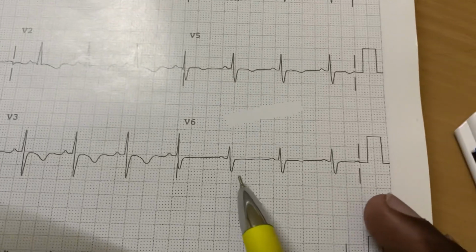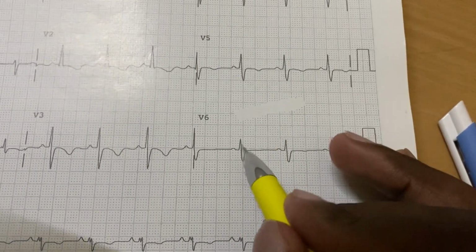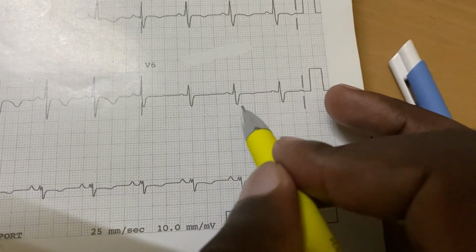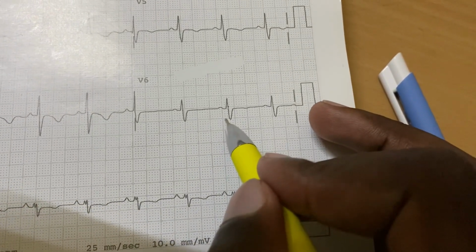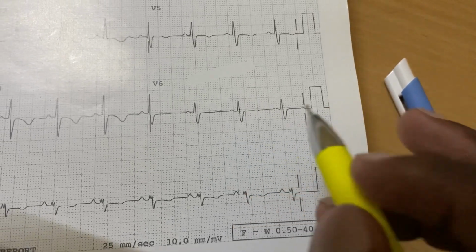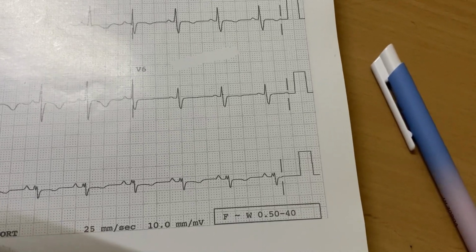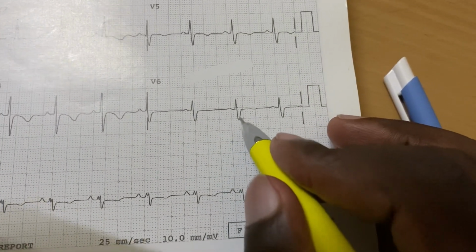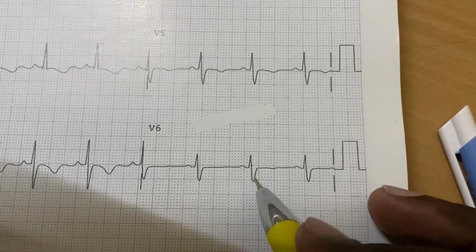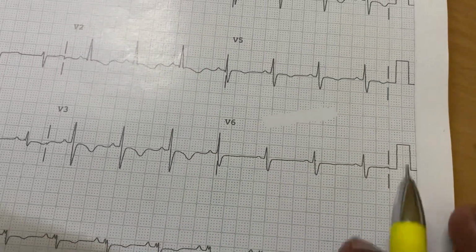If you check V6, we said persistently tall or deep S waves. If you check this R wave, it is small and narrow, but the S wave is still there, deep. A normal S wave there should be less than 40 milliseconds and not deeper than 1 millimeter. This one is deeper, almost 5 millimeters, and wider, almost 80 milliseconds. So this is a feature of RVH.